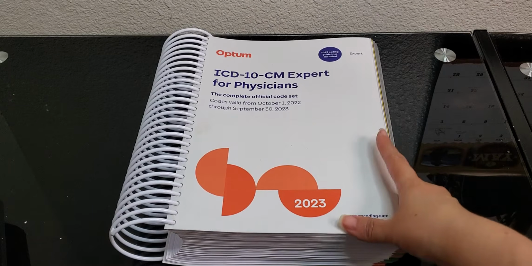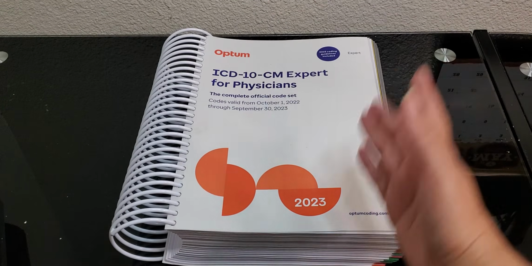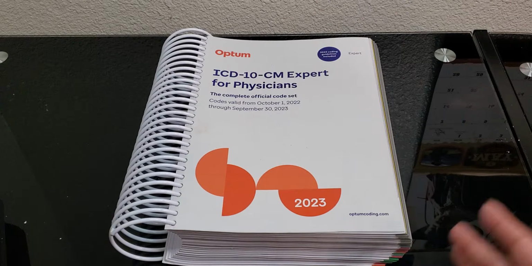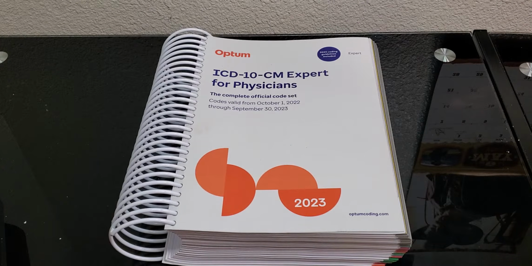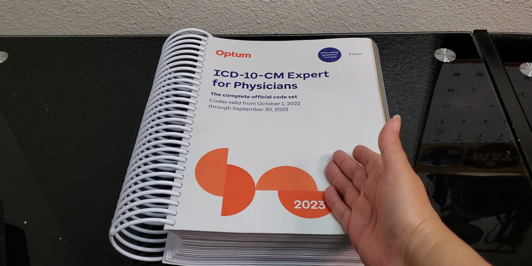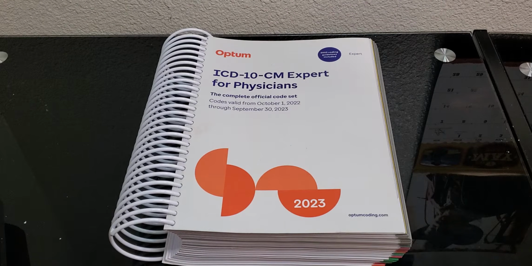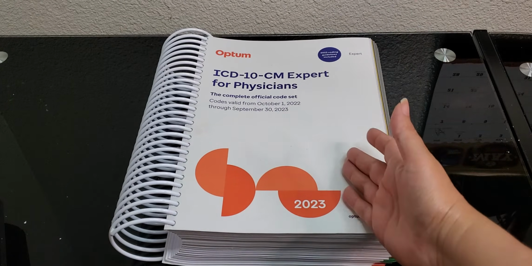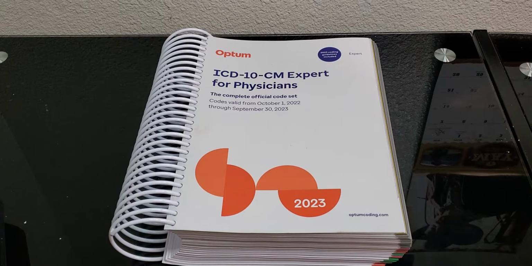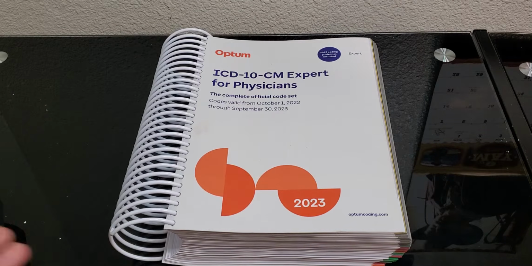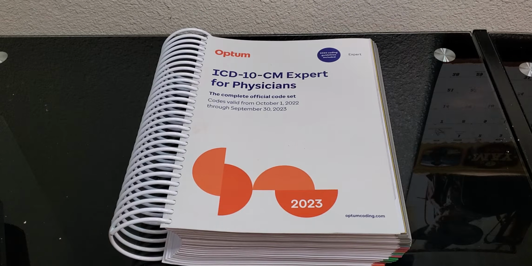I use the ICD-10-CM expert for physicians. There is an ICD-10-CM expert for hospitals, and some people use that. The difference between expert for physicians and expert for hospitals is just the information that's included. So this book is geared towards physicians, as you may have figured out, and the other one is geared towards hospitals. Again, Optum in their books have a lot of really great information and a lot of really helpful notes. So it's going to be based on the setting. This is really good for physicians. The other one is good for hospitals.